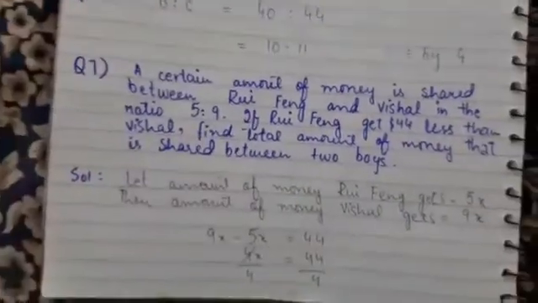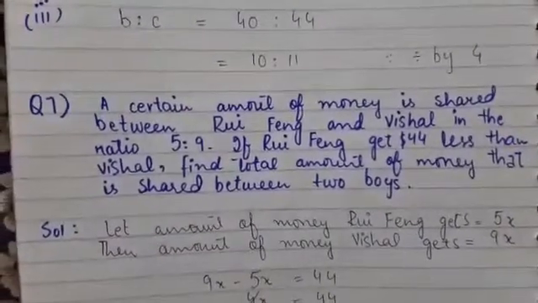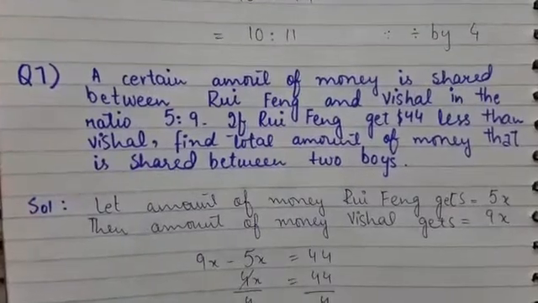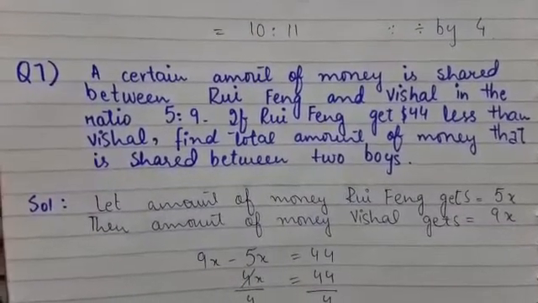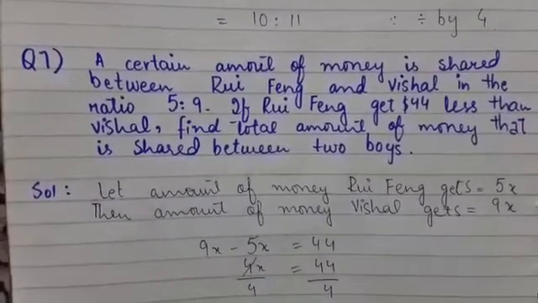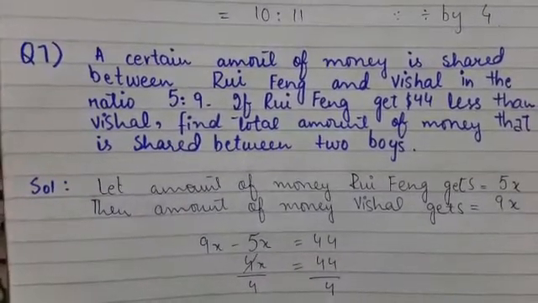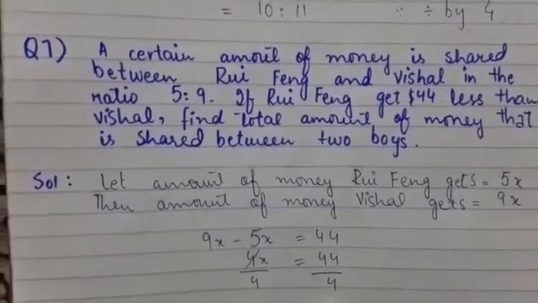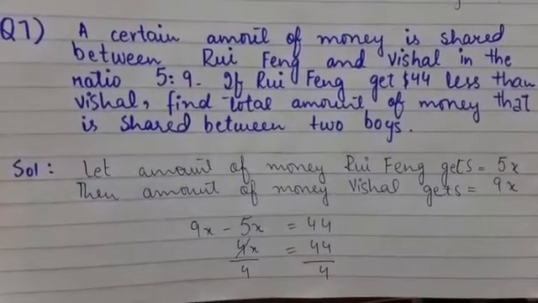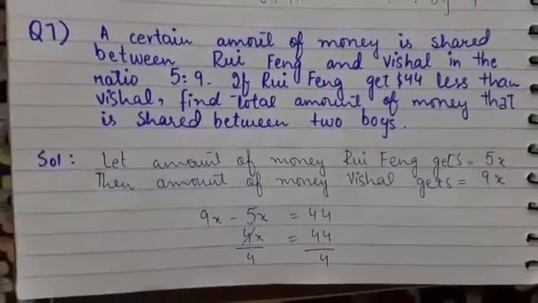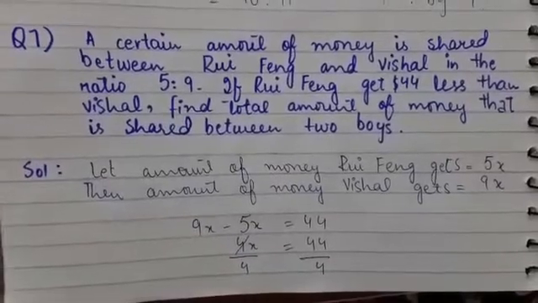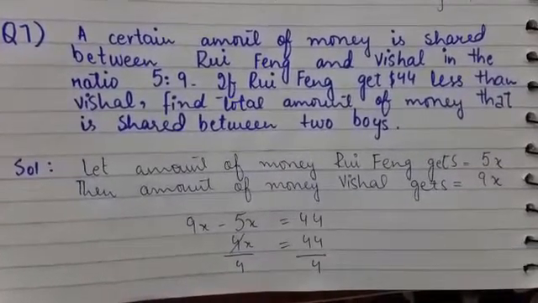Okay, question number 7. This is a word problem. A certain amount of money is shared between Rui and Vishal in the ratio 5 ratio 9. If Rui gets $44 less than Vishal, find the total amount of money that is shared between the two boys. As the ratio is 5 ratio 9, firstly we let the amount of money Rui gets be 5x and the amount of money Vishal gets be 9x.